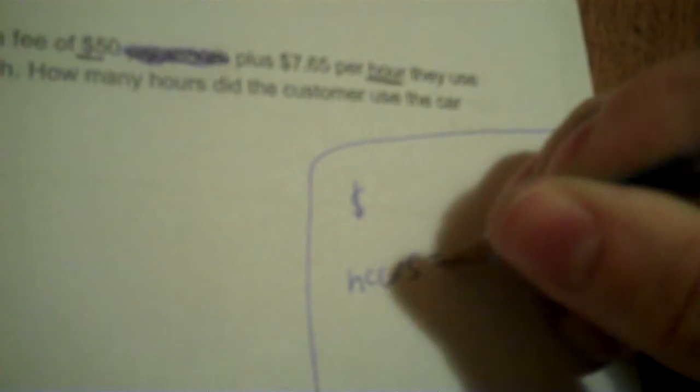Cross out per month. I don't want to see that. I shouldn't have written that. Okay, so in your first box, you have dollars and hours. Hours is X, dollars is Y. The dollars per hour is set. Again, that's not dollars per hour. We just have that one. So 7.65 times X. So just one table.